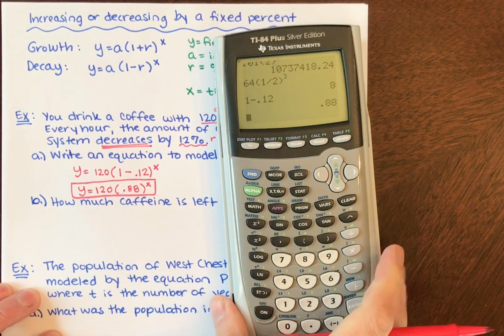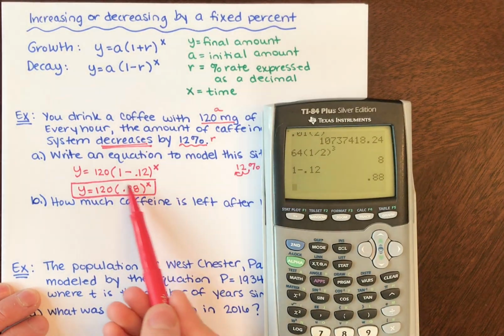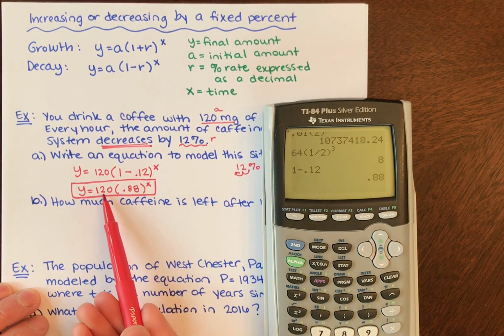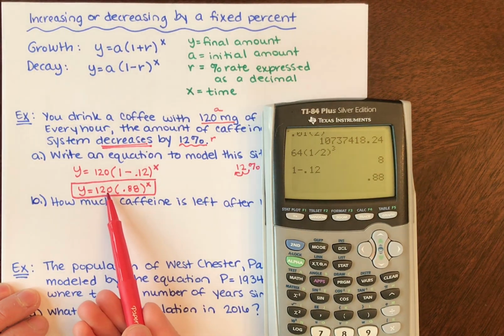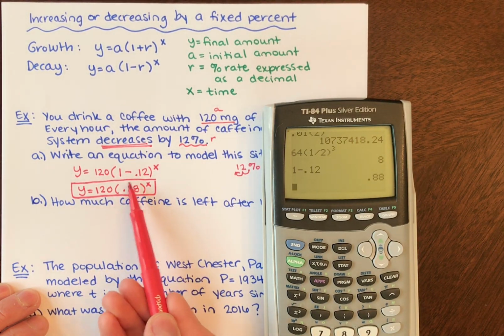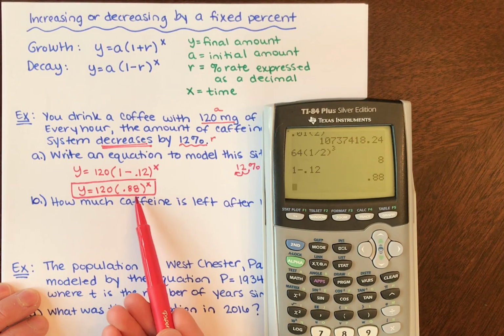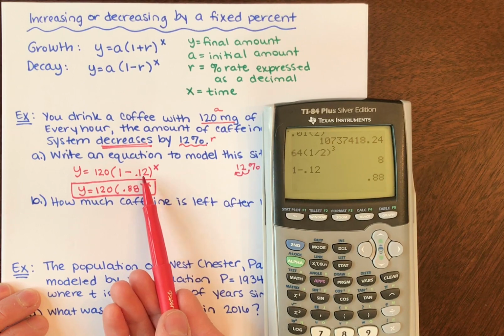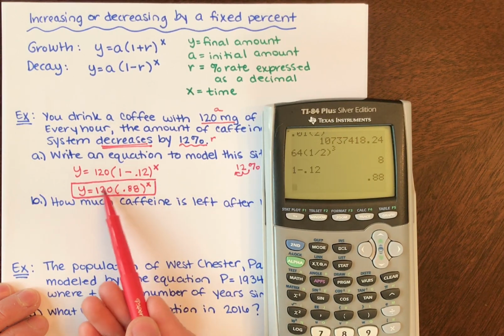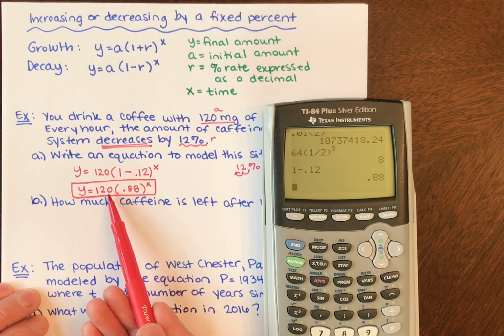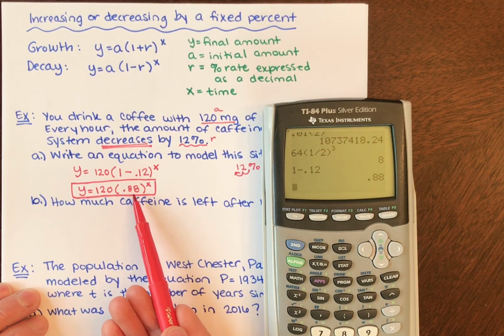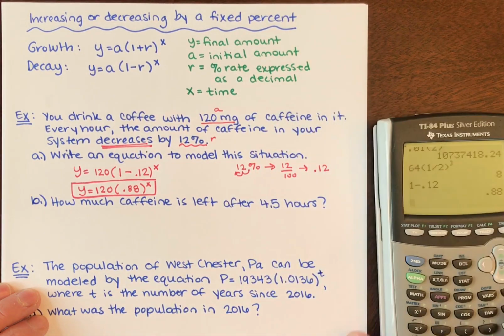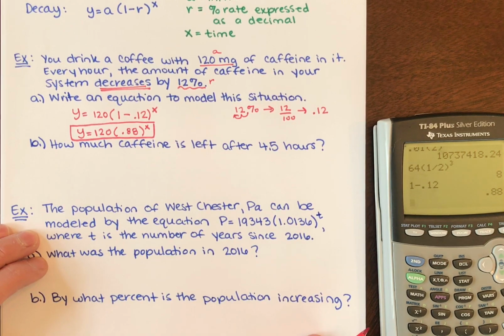So this is the equation that represents this situation. And if you think about it, this is what is really happening. You're starting with 120 milligrams of caffeine in your system. It's decreasing 12%, so doesn't that mean you're only keeping 88% of the caffeine in your system each hour? Think of it like that: 100% minus 12% is 88%. So I have 120 milligrams of caffeine in my system, but every hour, only 88% of that is left. Okay, so this equation models this exponential decay problem.